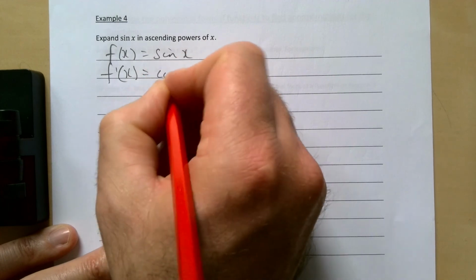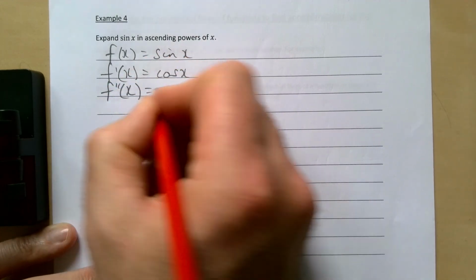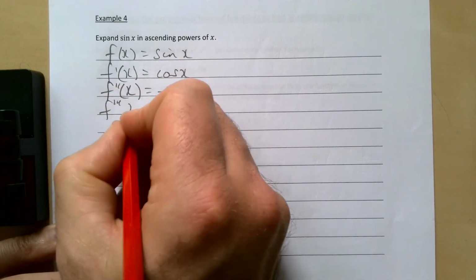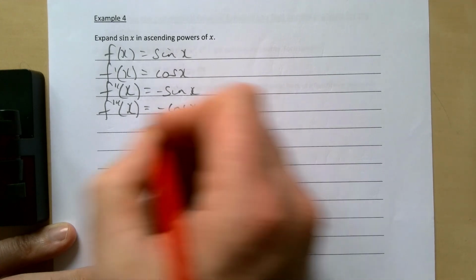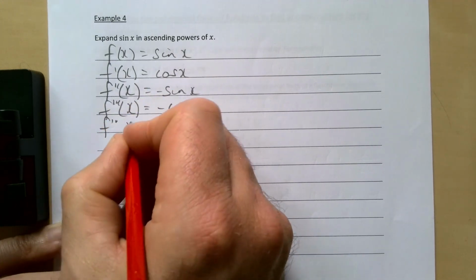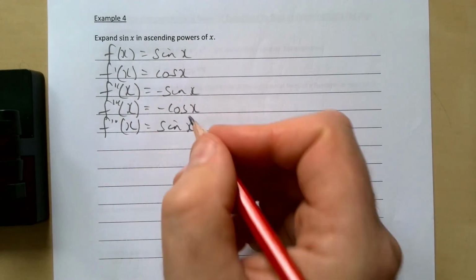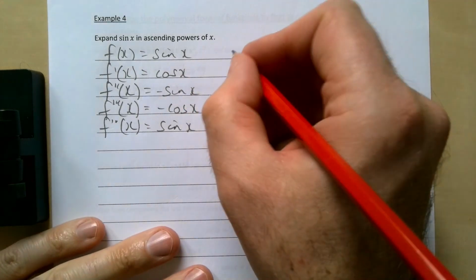I differentiate that, I get cos x. Differentiate again, I get minus sine x. Differentiate again, differentiate minus sine, you're going to get minus cos. Differentiate minus cos, you're going to get sine x, and that's us kind of back into the cycle. Those cycles of 4 keep appearing again.